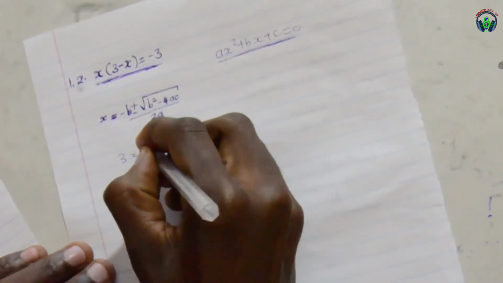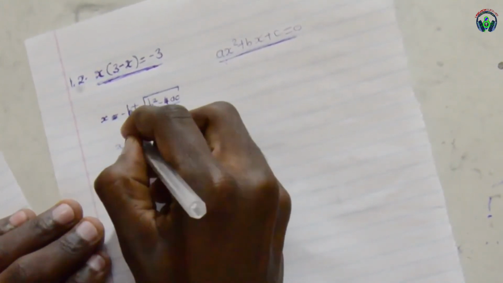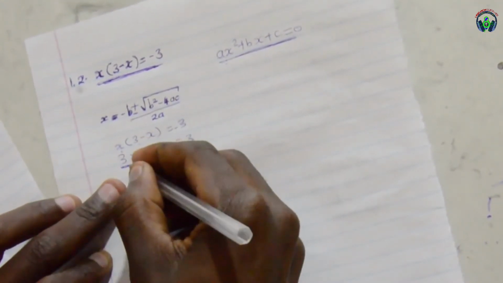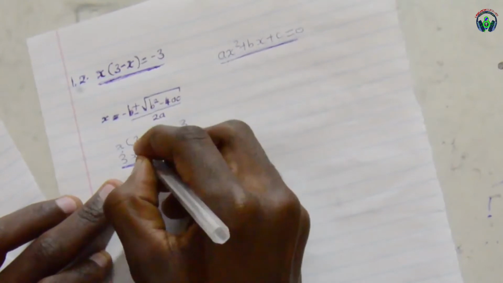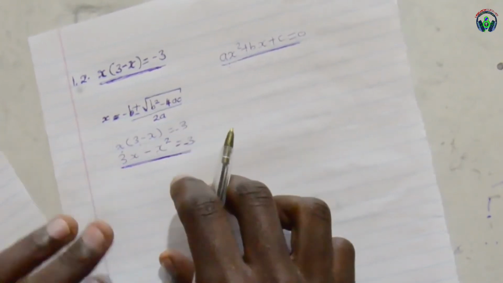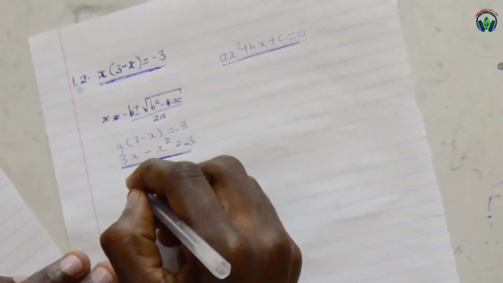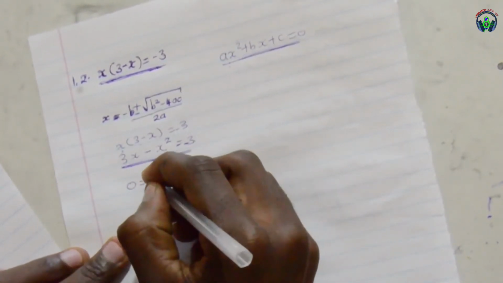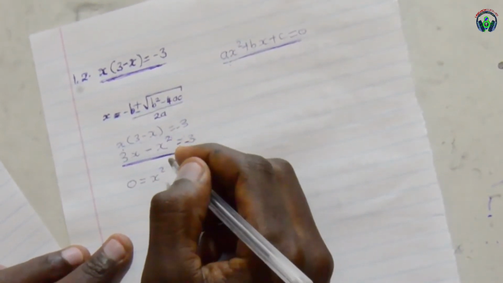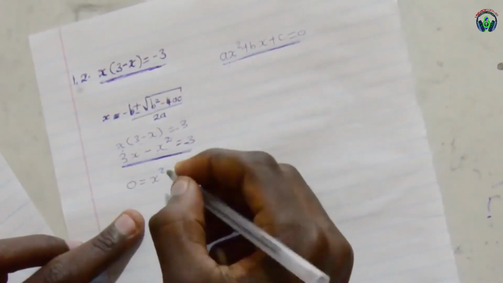3x minus x squared equals 3. This was obtained from this equation right here. x into 3, 3x, x into minus x, it becomes minus x squared equals minus 3. Everything must be pushed to one side of the equal sign. We're left with 0 equals x squared, because x squared was negative on the left hand side of the equal sign. When we take it to the right hand side of the equal sign, it changes sign and it becomes positive, hence x squared.